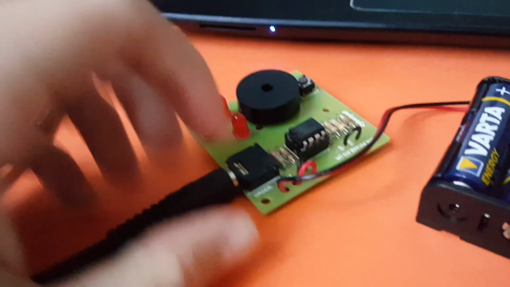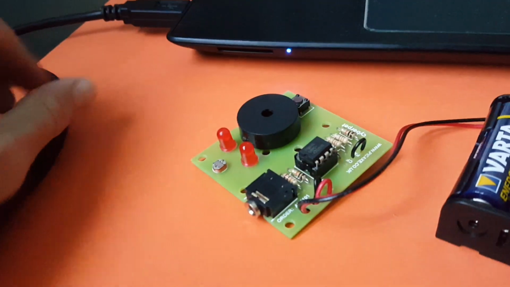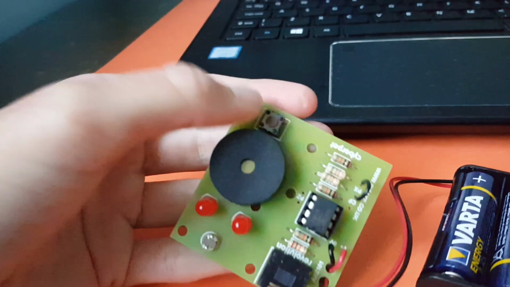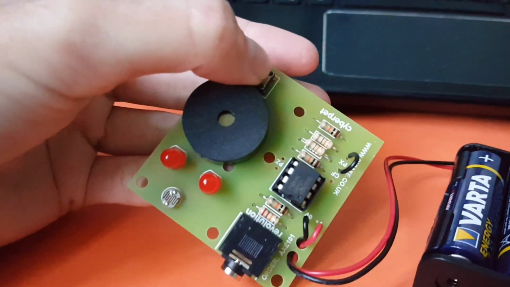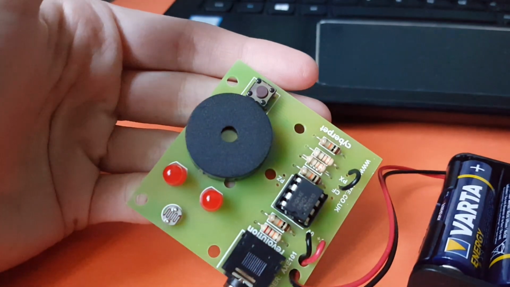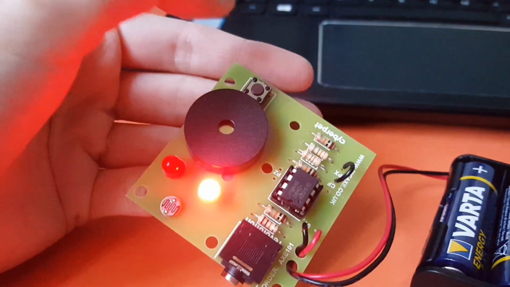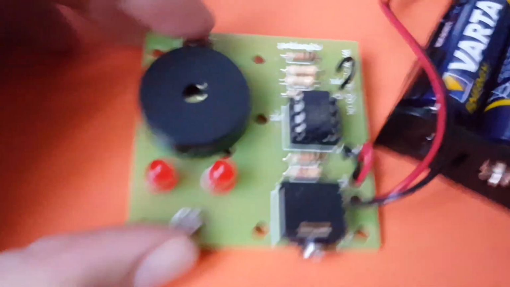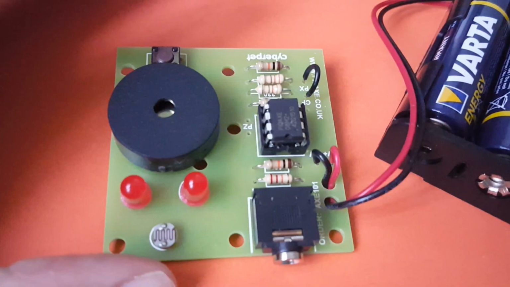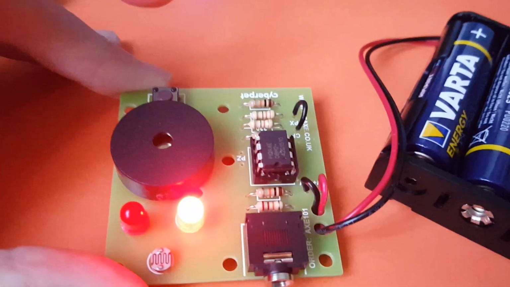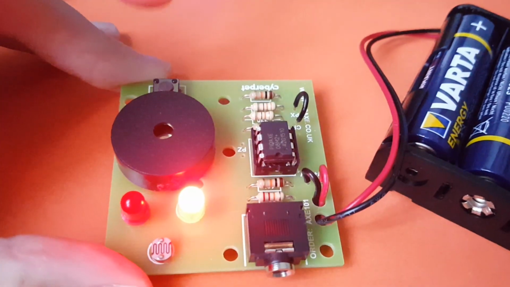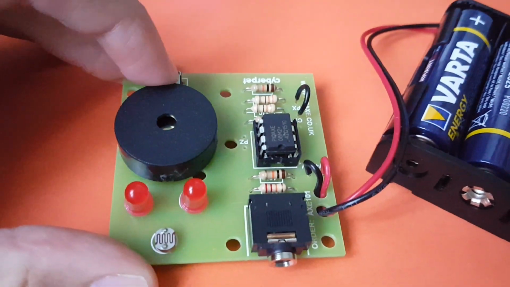Now let's remove the jack plug from the socket and let's test our circuit. So this LED will light up when I press this tactile switch. And as you can see, the LED is lighting up for 1 second and then it switches off again. Let's try it one more time. Okay, and that's a success.